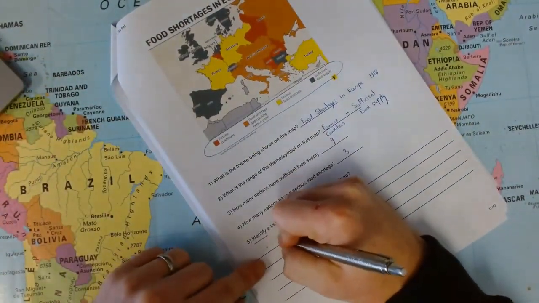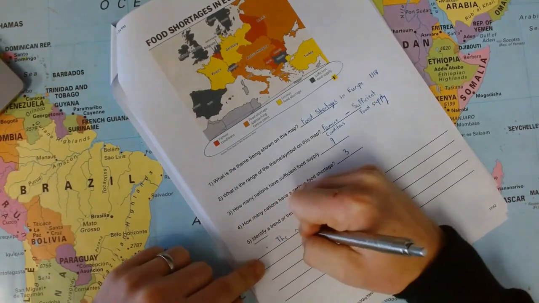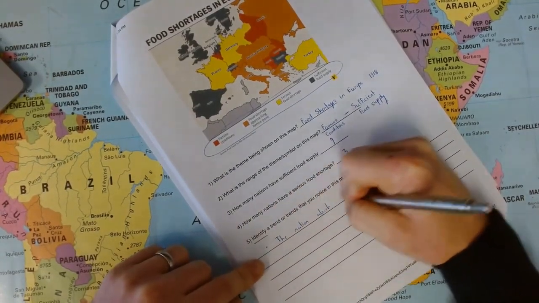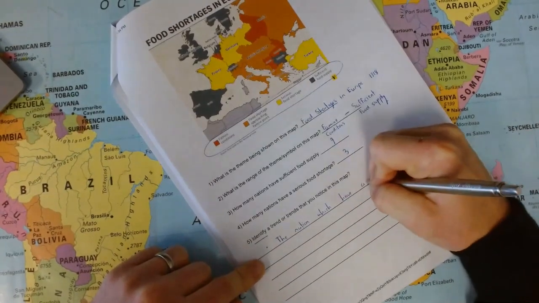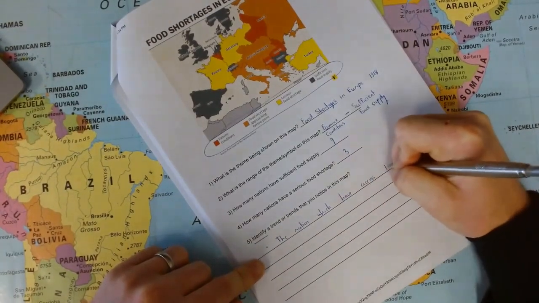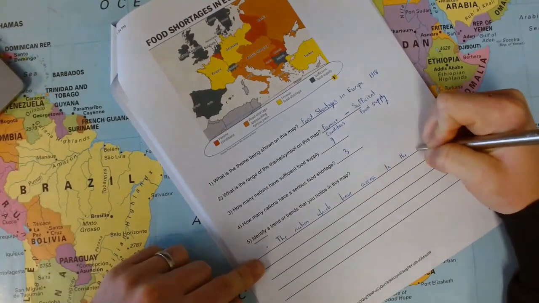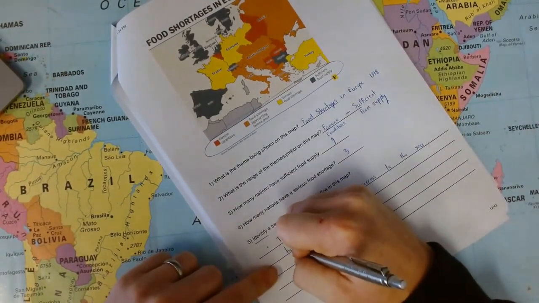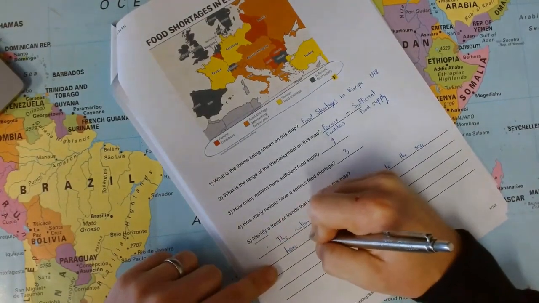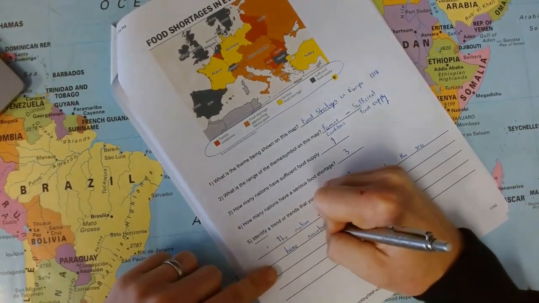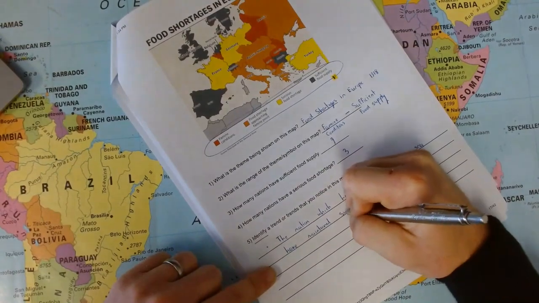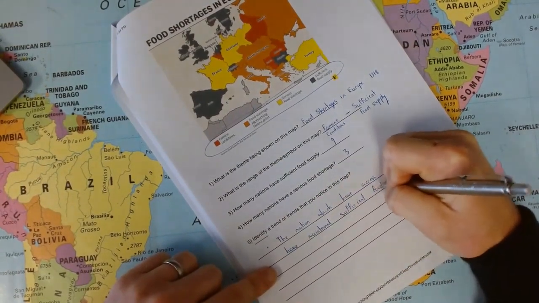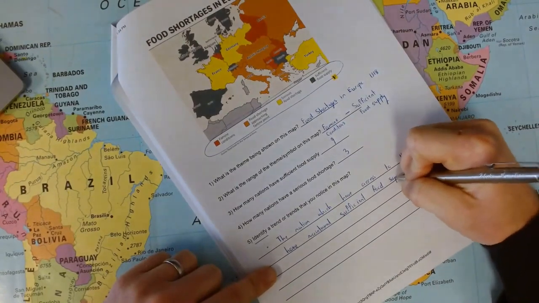So the nations which have access to the sea have maintained sufficient food supply.